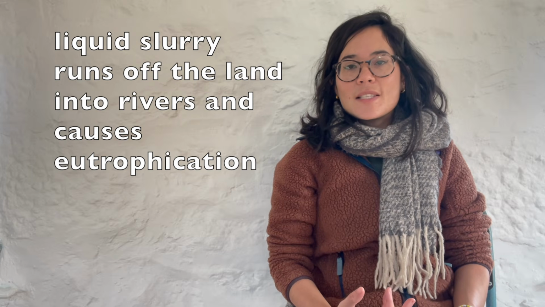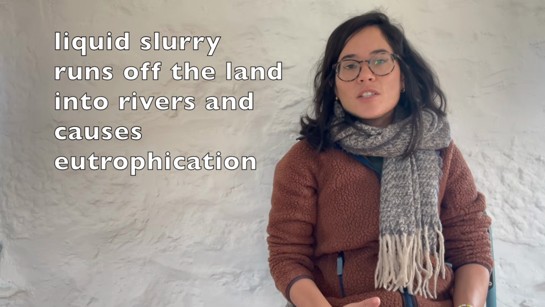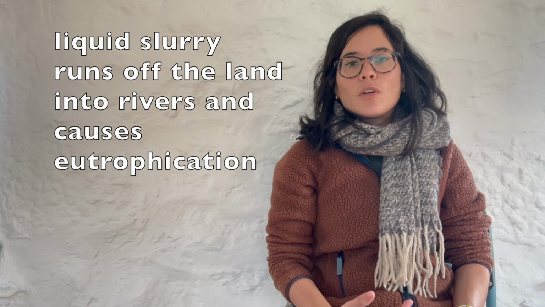So first of all, how can agricultural and farming practices reduce water quality? Well, first of all, liquid slurry, so that's effectively animal feces, animal poo, can wash into rivers and they'll cause a phenomenon known as eutrophication, meaning that the rivers become very lacking in oxygen and all the aquatic organisms die. But in this way, water quality is hugely affected.